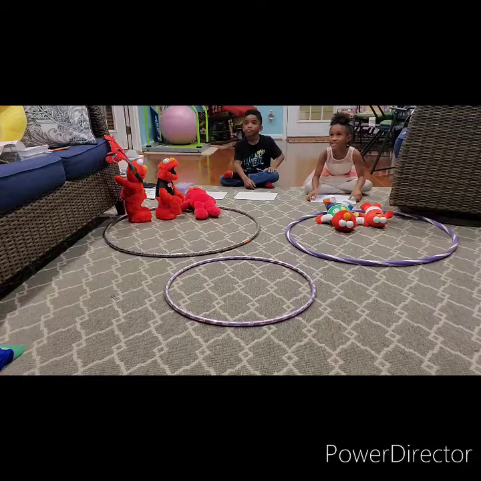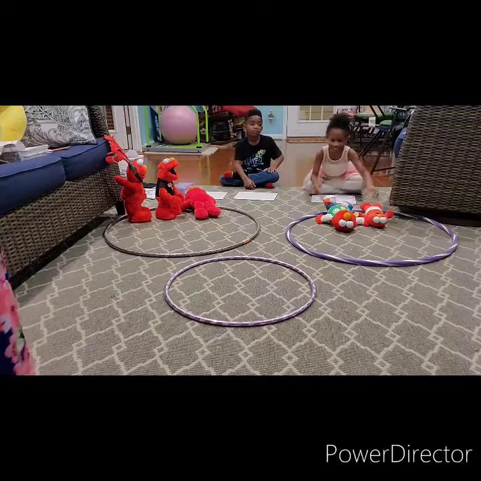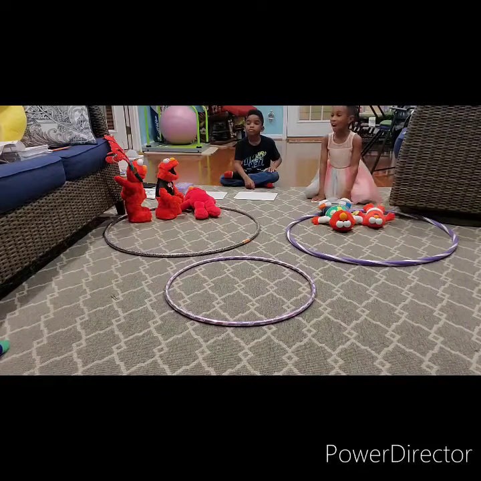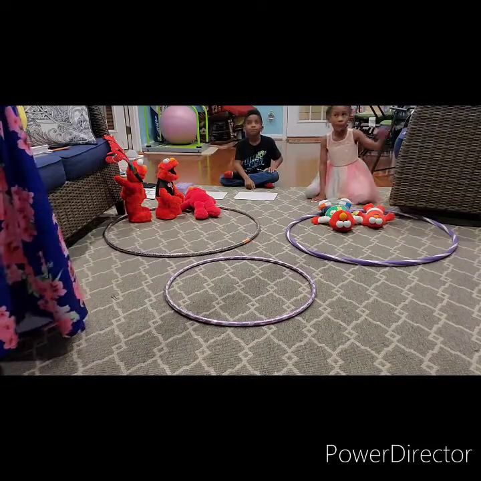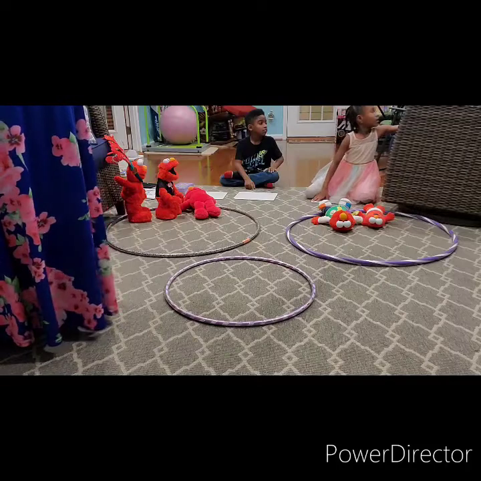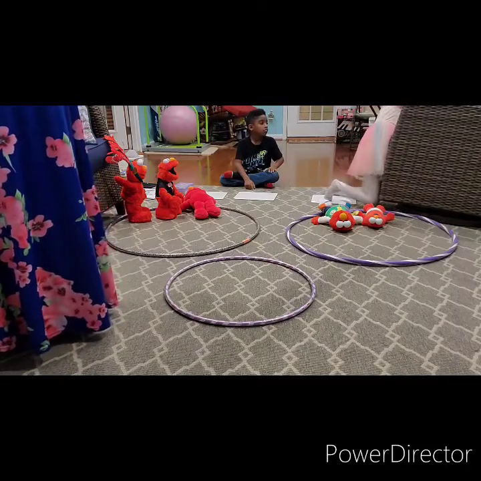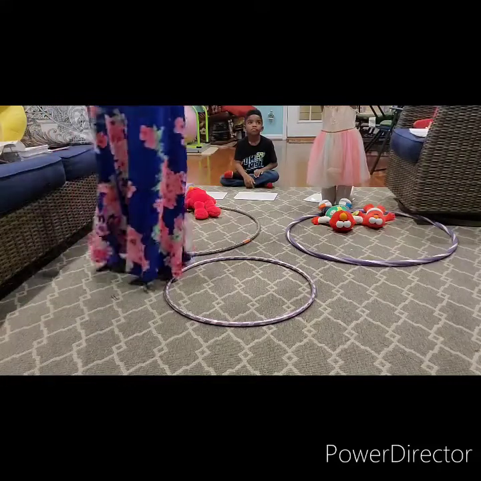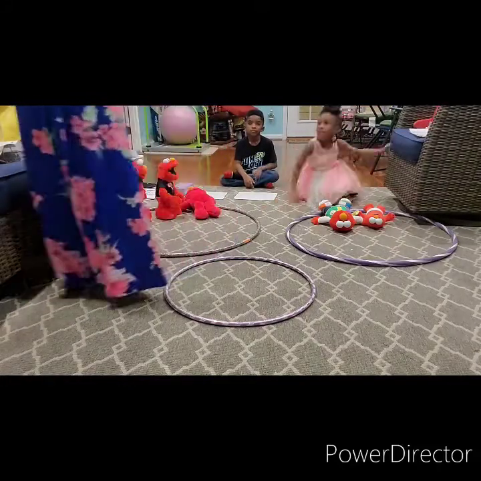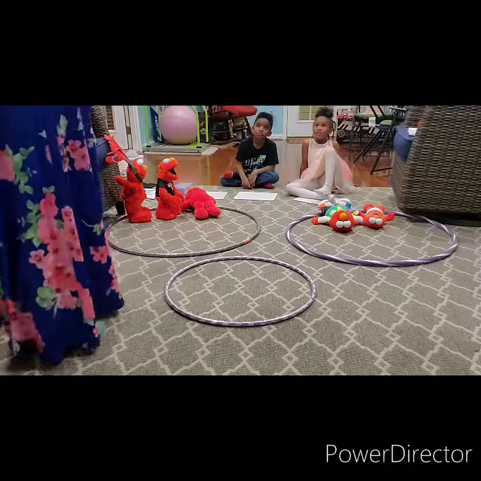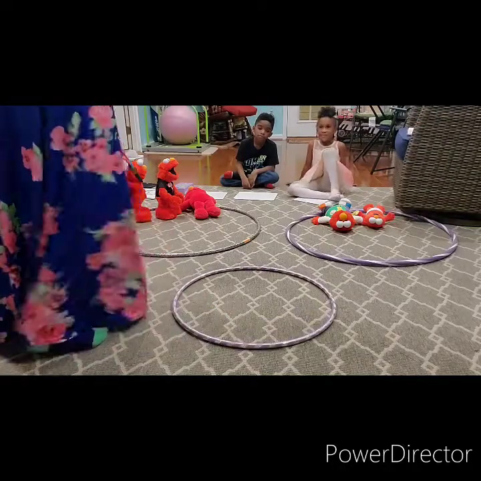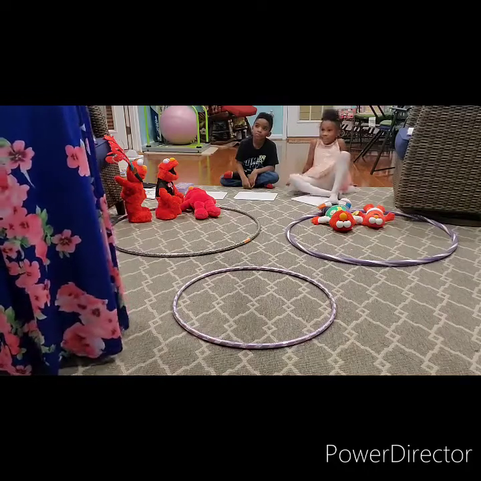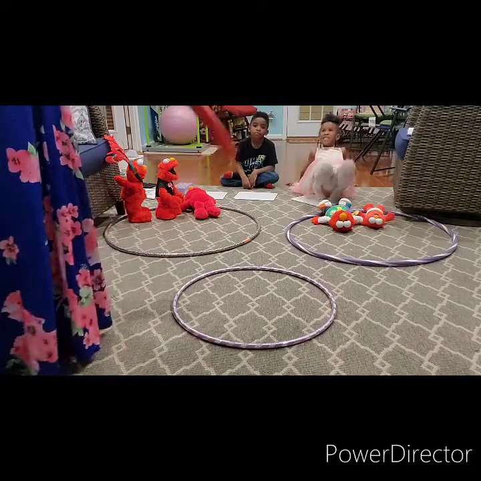So all the Elmos need to come to the dining room, but wait. They don't know where the dining room is. So Charlotte, get me those 2. Those 2, not that one. This one and this one? Yes. We're going to use these to connect our number bond. So this will lead Mommy, Daddy, and Grandpa to the dining room.